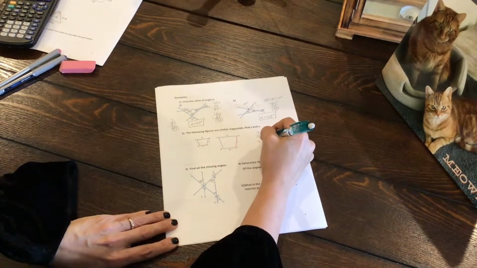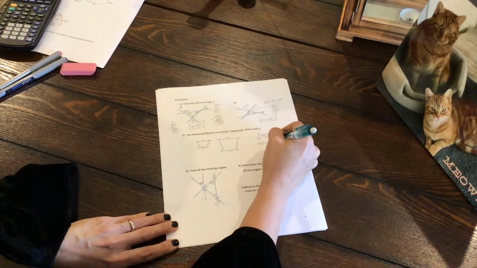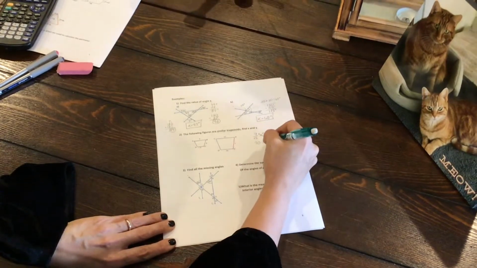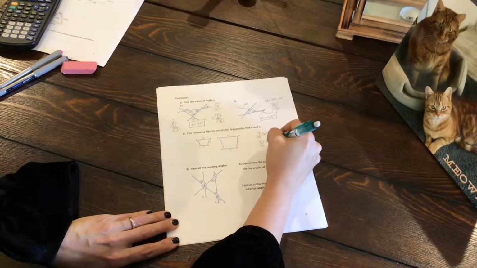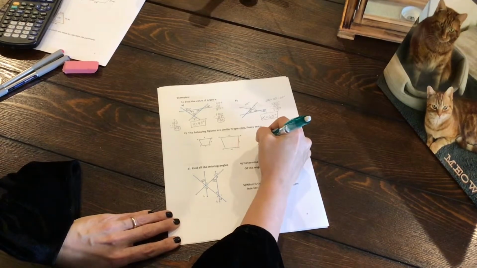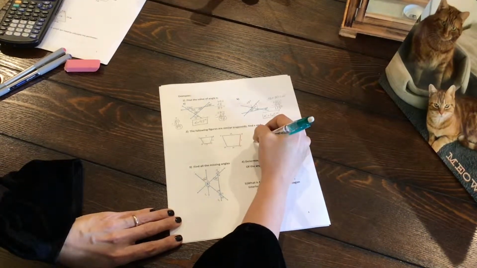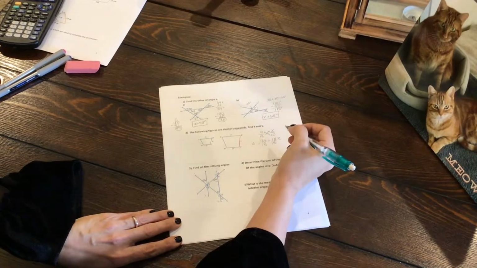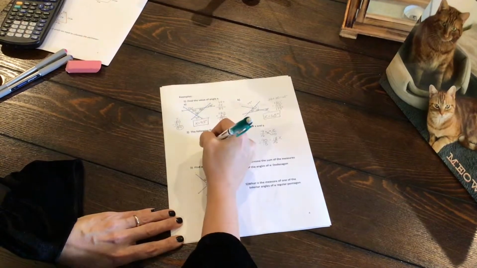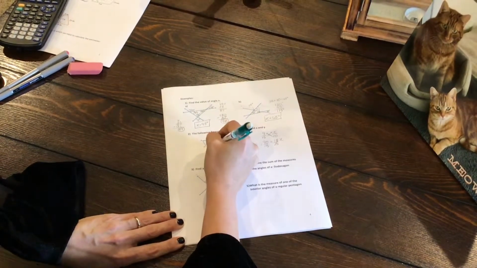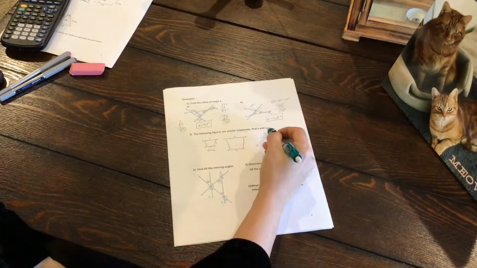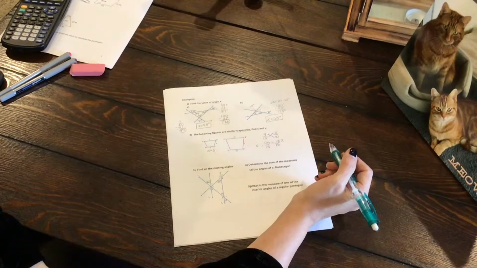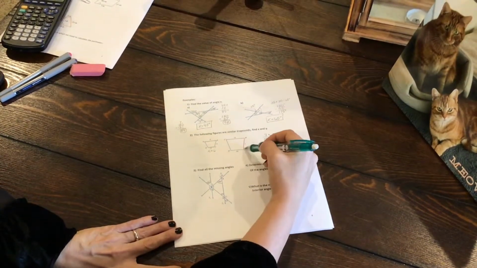9 times 10 is 90 and 15 times x is 15x. Then divide both sides by 15, and we obtain that x is equal to 6, because 90 divided by 15 is 6. So we know that x is equal to 6. So they asked us to find x and y. We already found x. Now we need to find y.